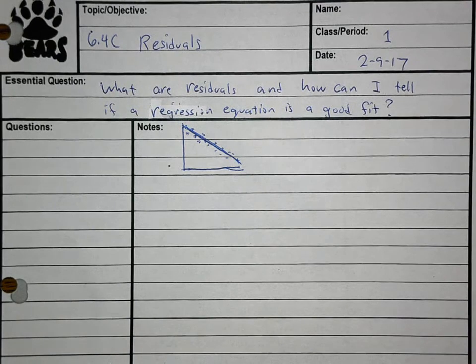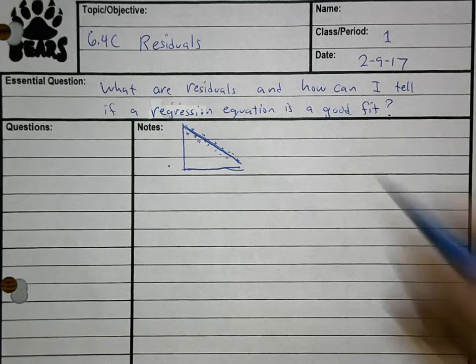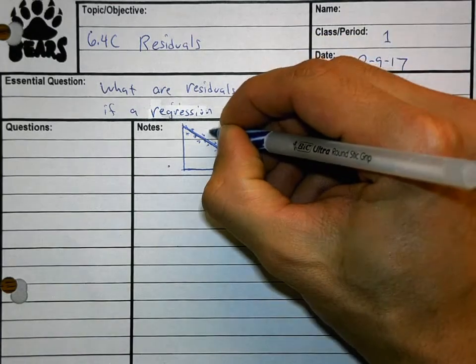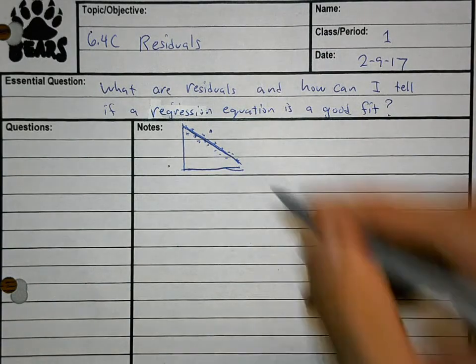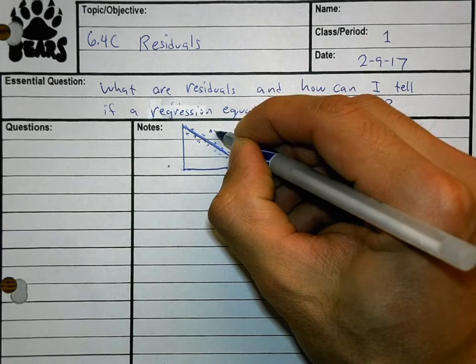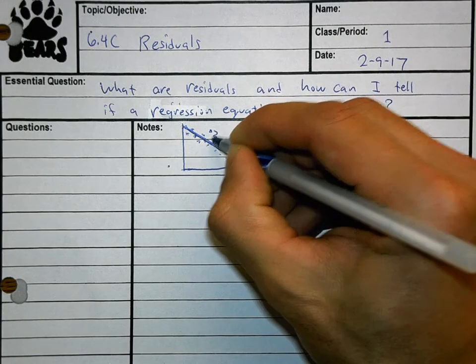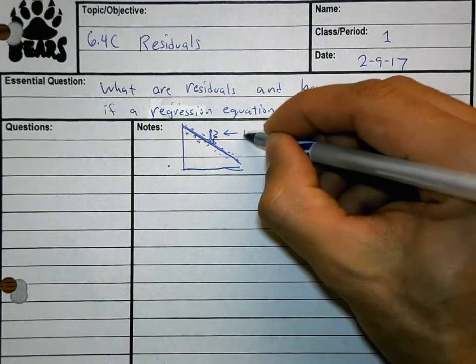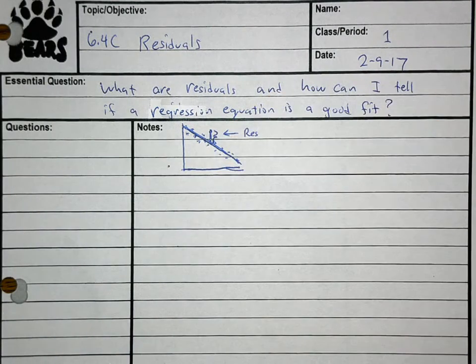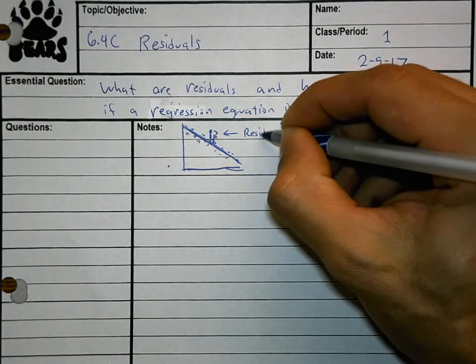So what we're doing now is we're going to actually measure how far each of the individual points is away from that line of best fit. Let's say we had a dot. I'm going to put one extra dot kind of high right there, and I'm going to make a little arrow here. The distance from that point to our line of best fit is called the residual.